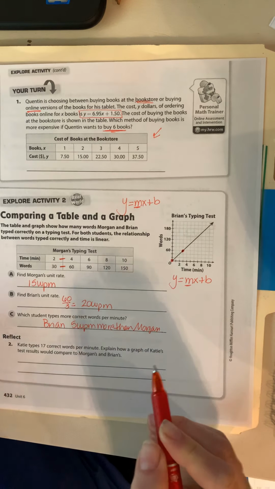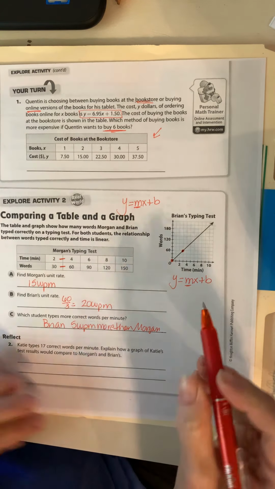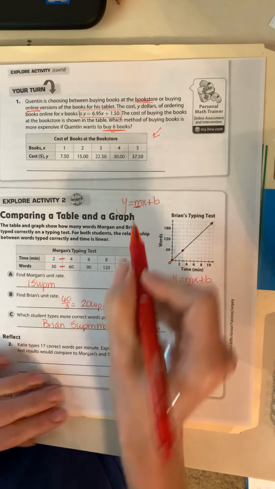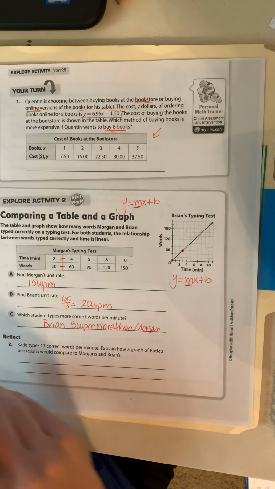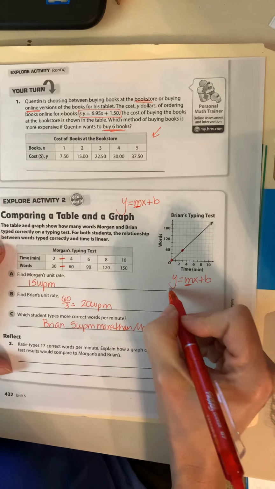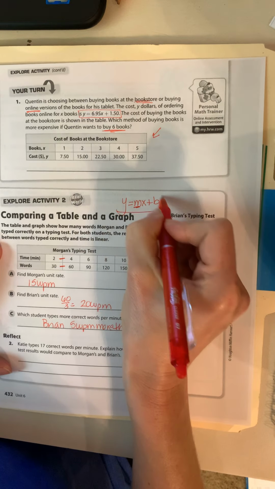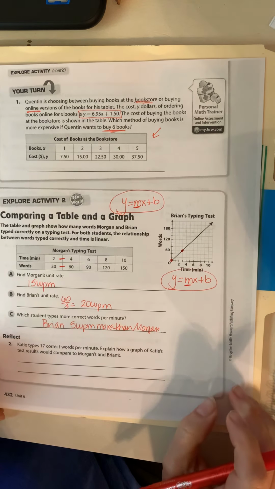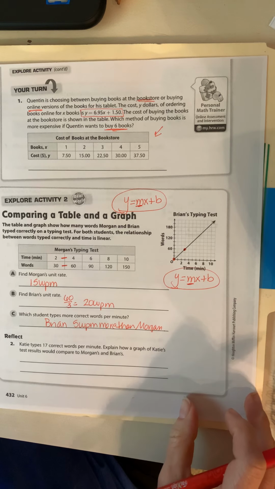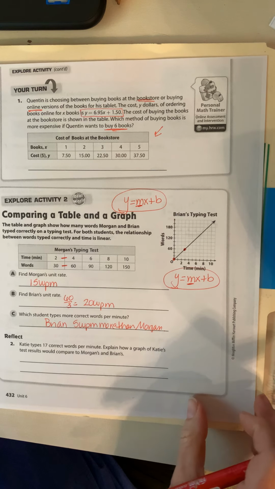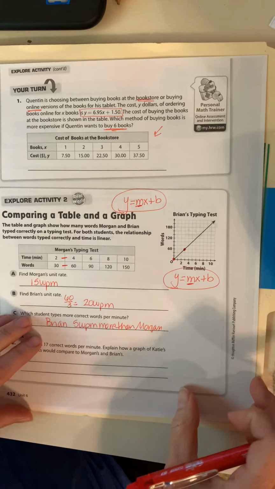So really when we're looking at these things, again, we're looking for these rates of change or these speeds that these things are happening. And the way to do that is to always come back to how can I find those rates? How can I write this information in the y equals mx plus b form? And then how can I compare these things together?